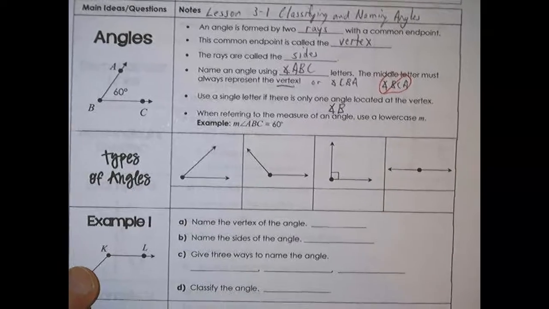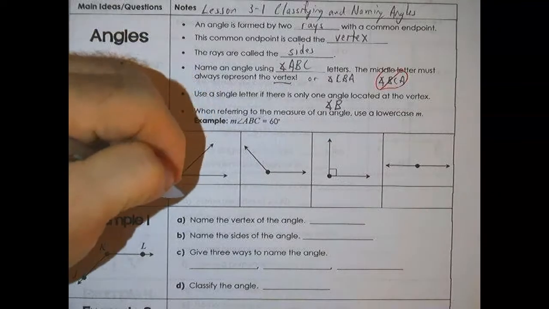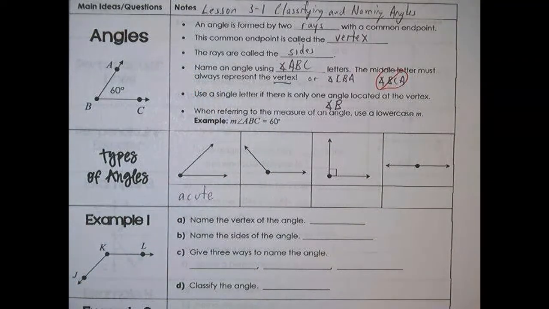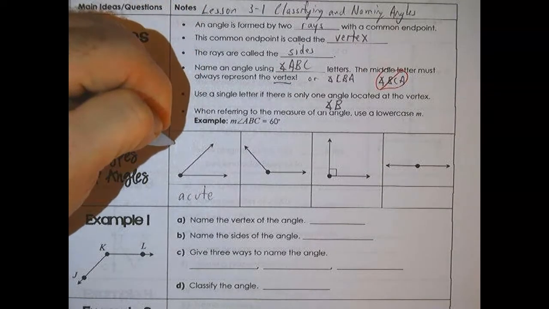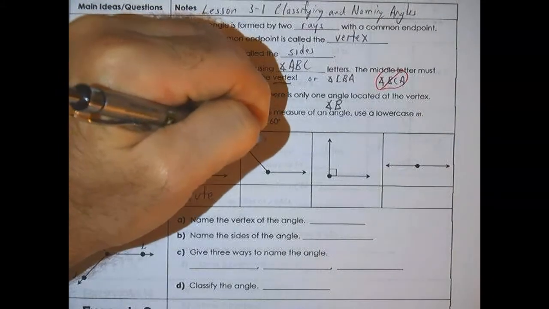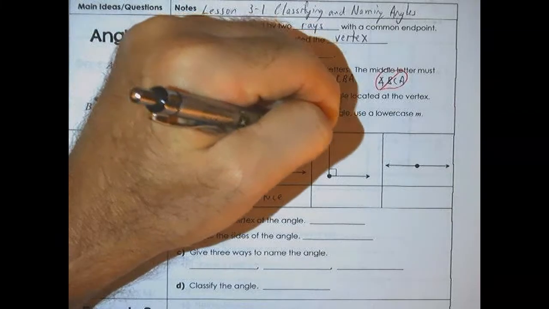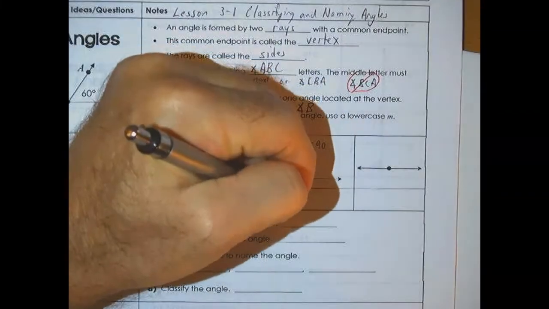All right, types of angles. This should be reviewed. So four types of angles, really the three most people remember, and that's the smaller angles are acute. Those are smaller than 90. The larger than 90 angles, this is more than 90. So this is less than 90. This is greater than 90, and those are the obtuse. Equal to 90, those are the right angles.